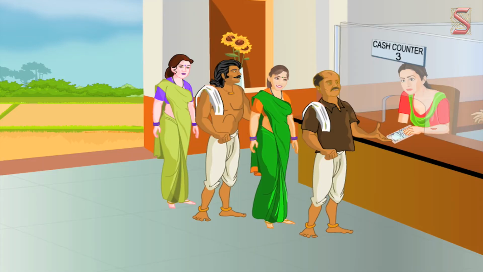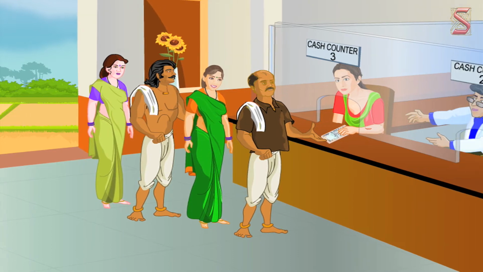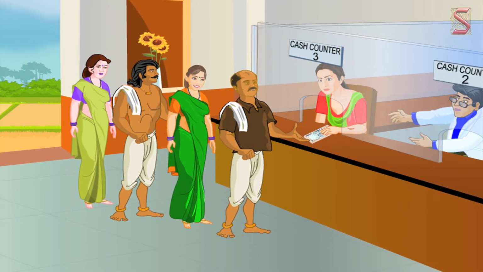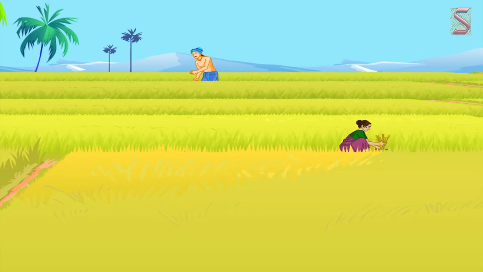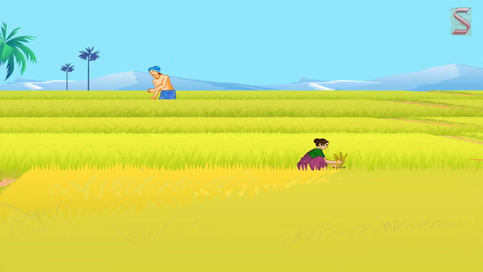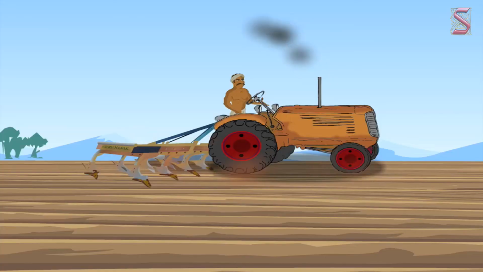The rates on which these loans are provided are very high and the farmers have to work a lot harder to repay their debts. The large farmers and medium farmers have their own savings from which they purchase the things they need, right from the high-yielding seeds to the most modern tractors and harvesters.